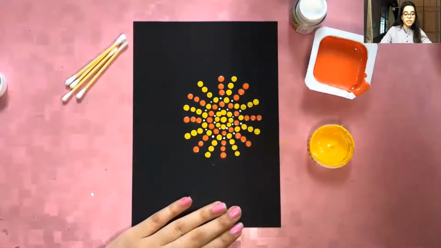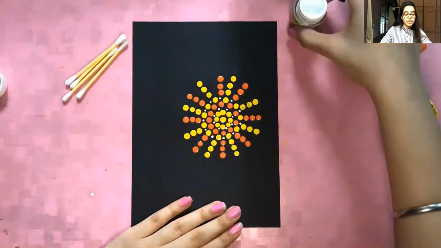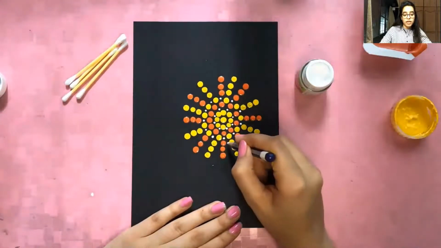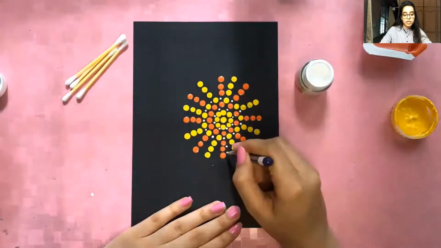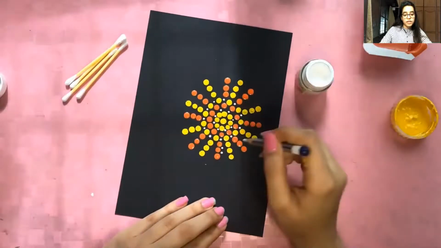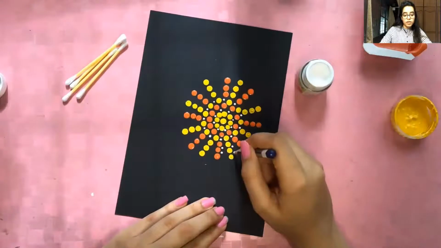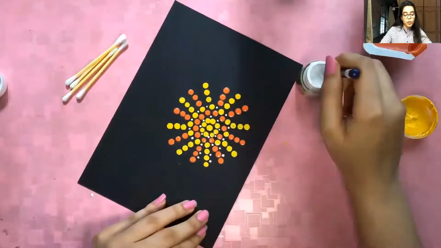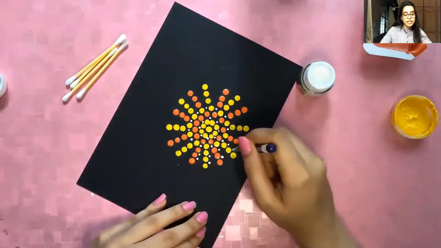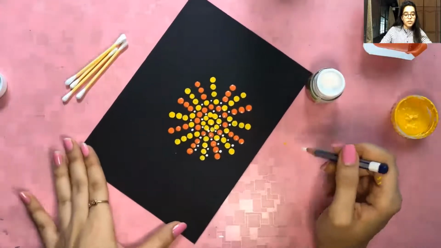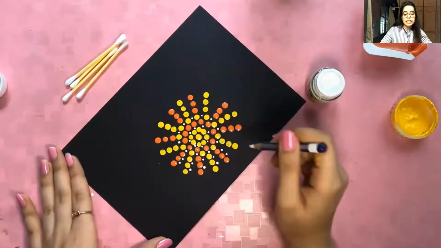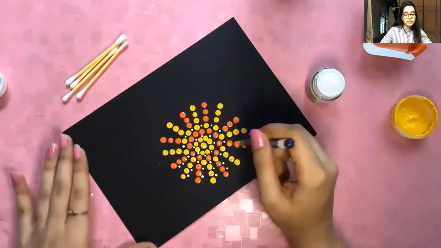Now just take your pencil again, the same pencil that you used previously, and dip it into the white paint again. You can just simply dip the pencil into the white paint, and now just next to this orange dot, I am giving these tiny white dots. The same for the yellow ones as well. Just in between these yellow and orange rays of sun, I'm giving these tiny white dots to make it look more highlighted. The white paint makes it look a little highlighted, and that's the reason we are marking these tiny dots.